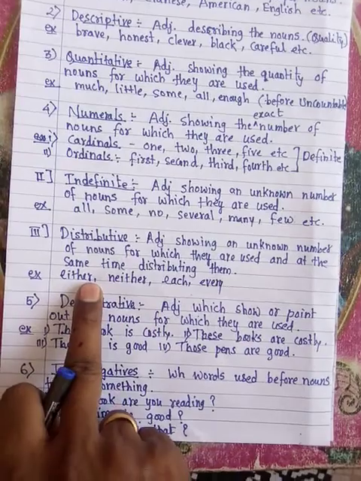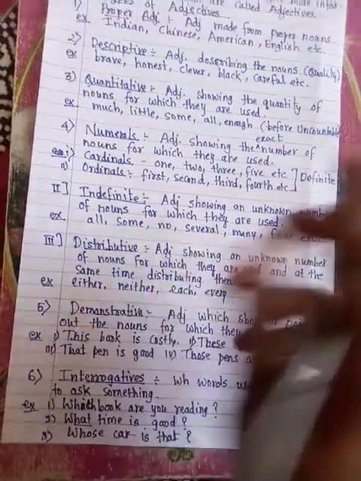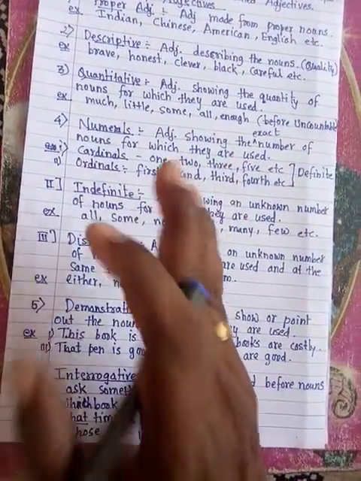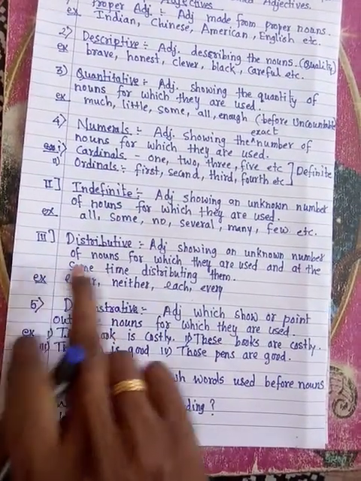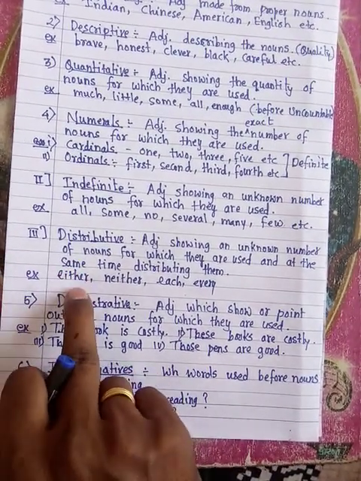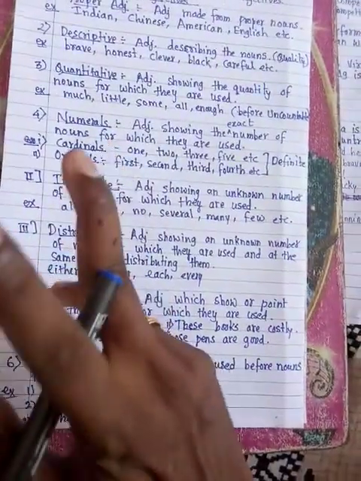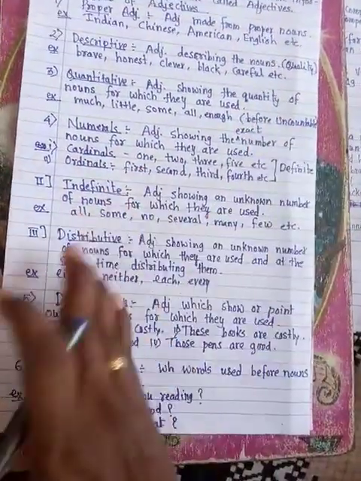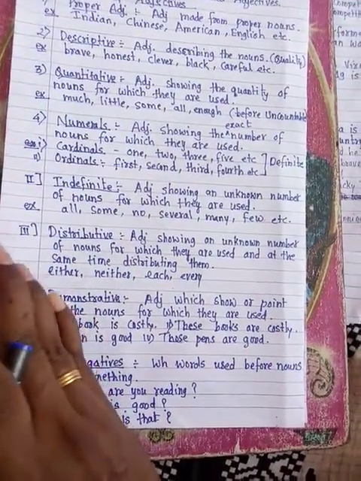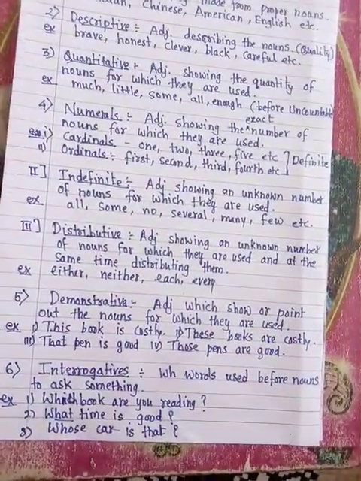For example, either student has to do my work, means one of the two students has to do my work. So before student, either is used, so at that time either becomes a distributive adjective because it does two works. It shows number and at the same time distributes that number.